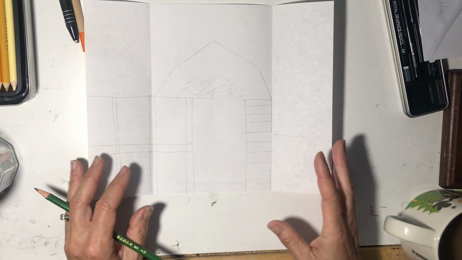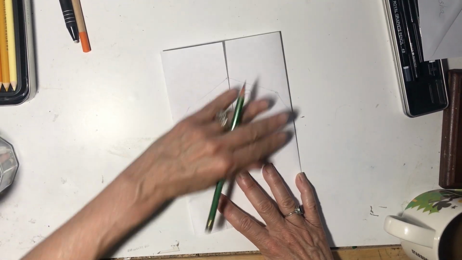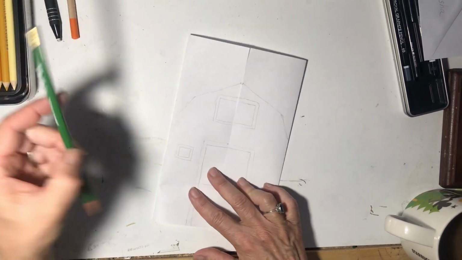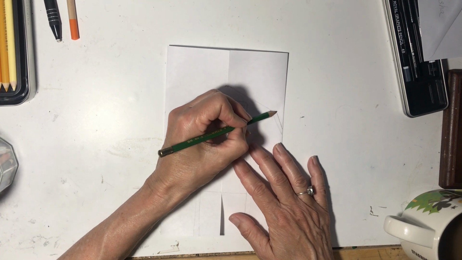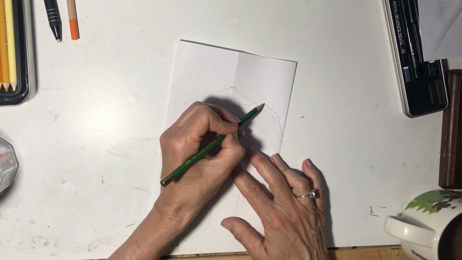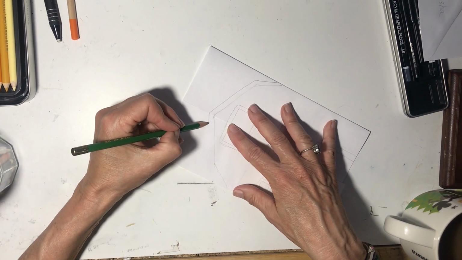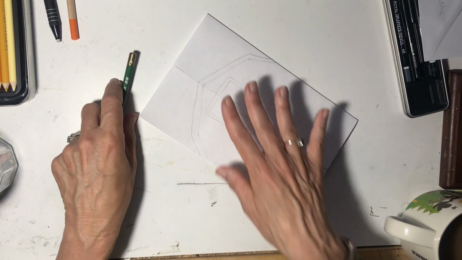Okay, so let's get started coloring. Now, what we could do first is the barn. Oh, no, we need another line here for the trim.